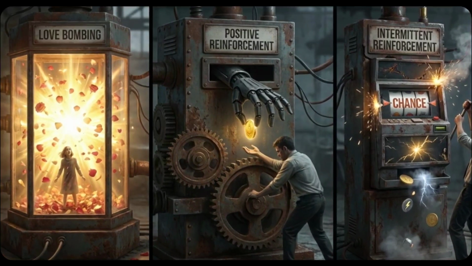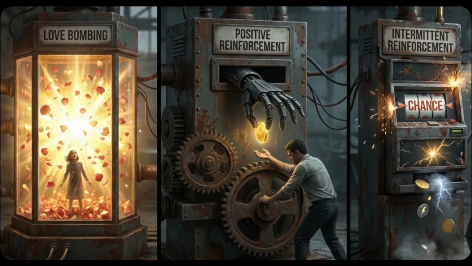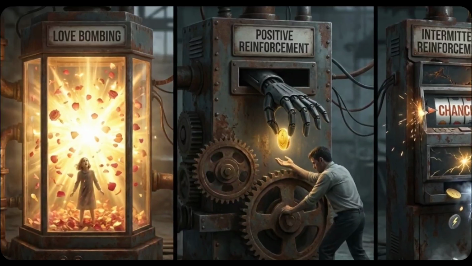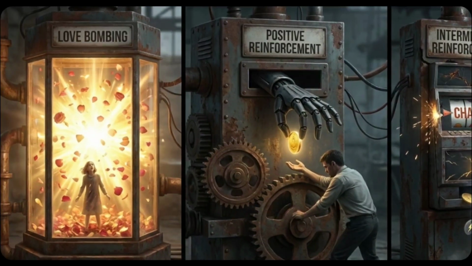Love bombing is the unconditional, unearned, and intense display of positivity from manipulator to target in the earliest days of interaction.